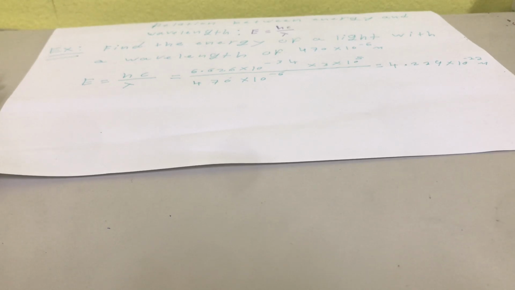H is Planck's constant, which is this value, times the speed of light in vacuum, c, which is 3 times 10 to the power 8, and the wavelength is given, 470 times 10 to the negative 6.